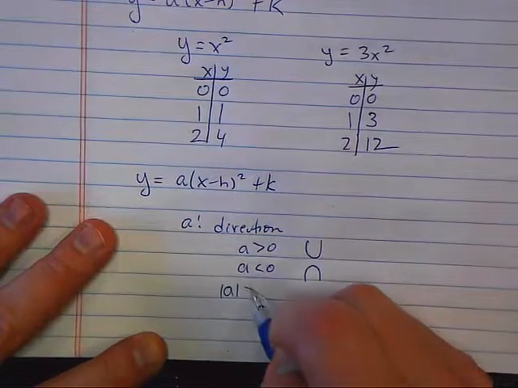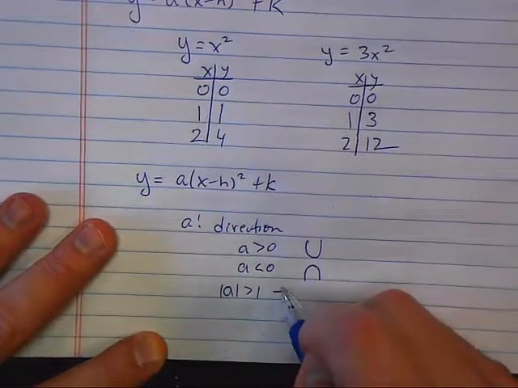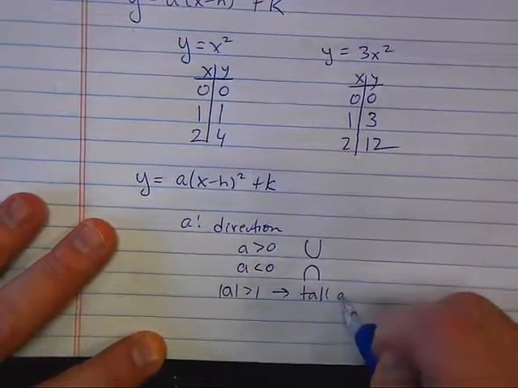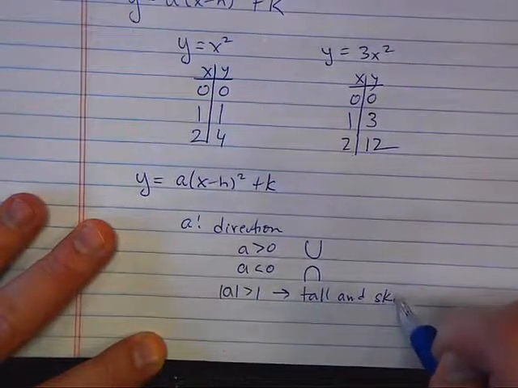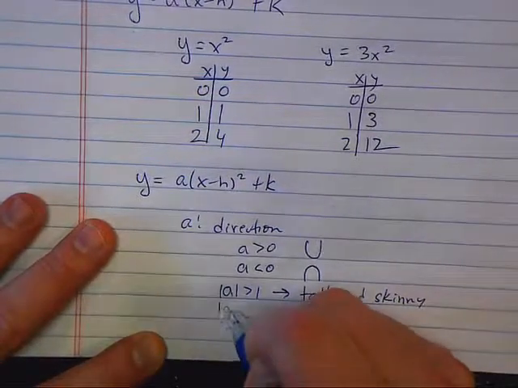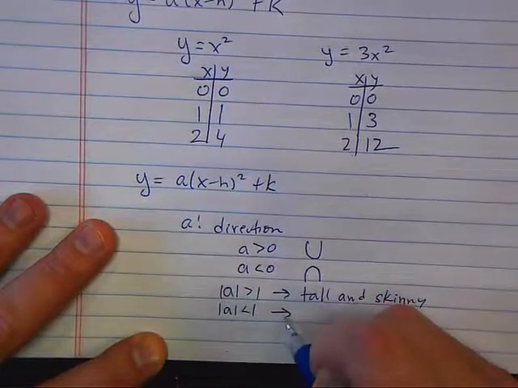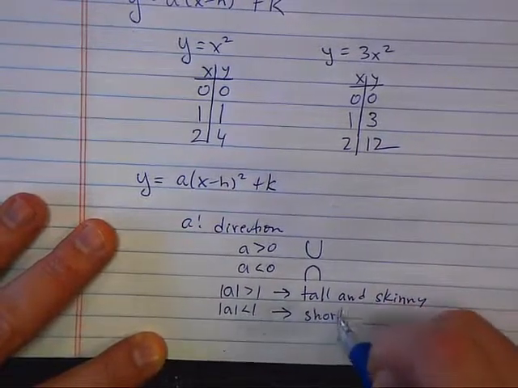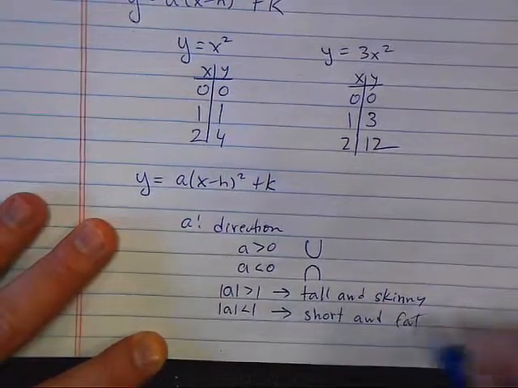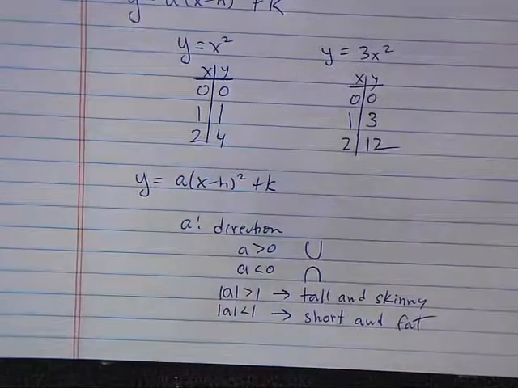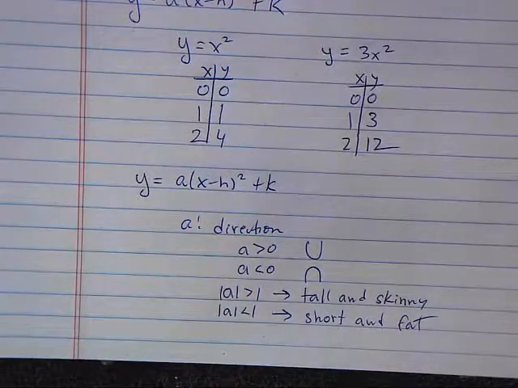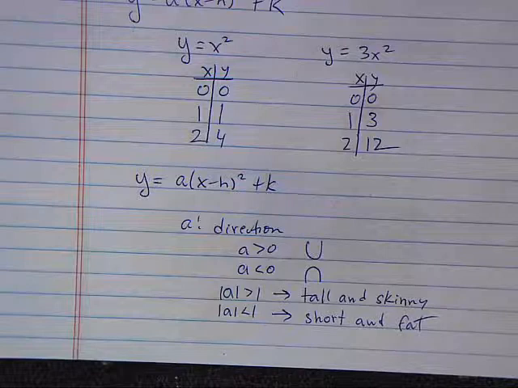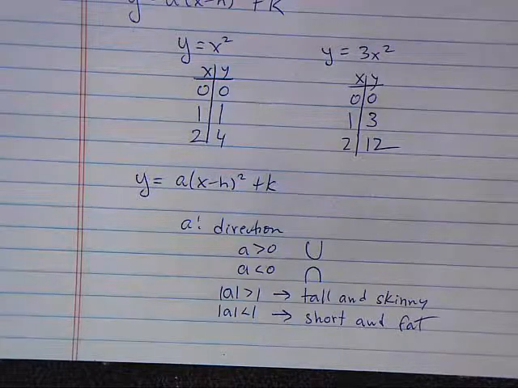If a is bigger than 1, the parabola becomes tall and skinny. And if a is less than 1, the parabola becomes short and fat. Okay, we will look at some more examples of that next time, but we're kind of out of time for today.